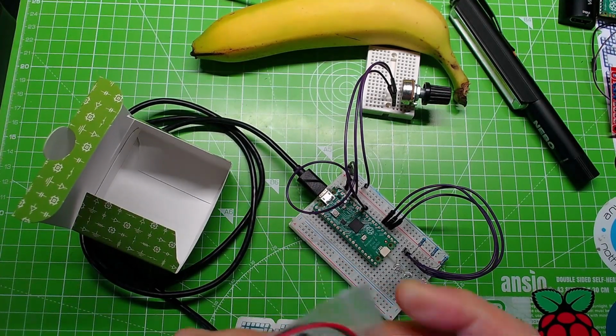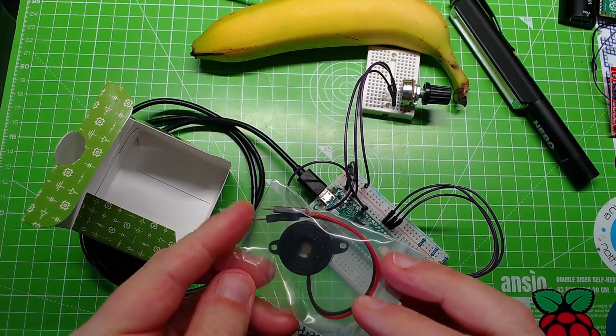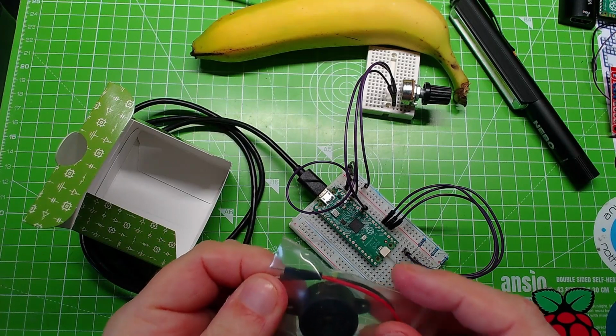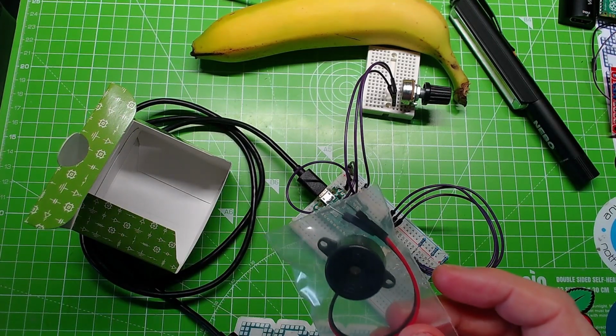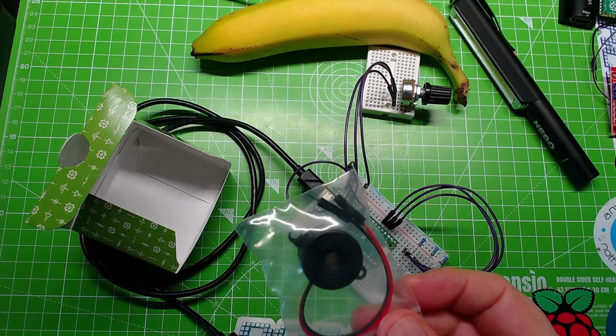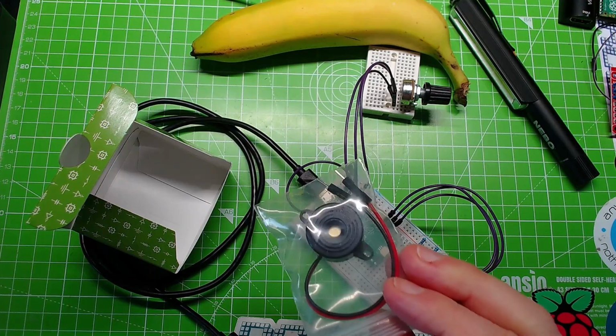Oh, it's another output. We have a buzzer. And handily, this buzzer has got proper connections on here, not like the ones that I use, which have just bare wires and you've got to stuff them into breadboards or screw terminals. Right, let's have a look at the instructions and see how we use this in the code.